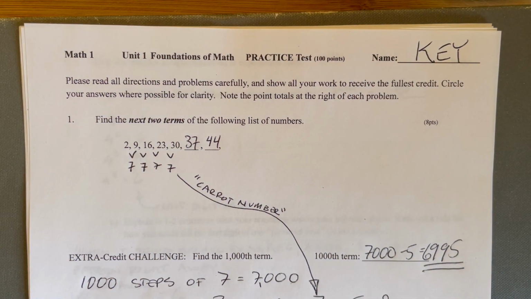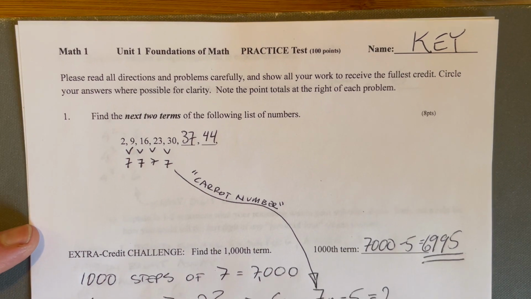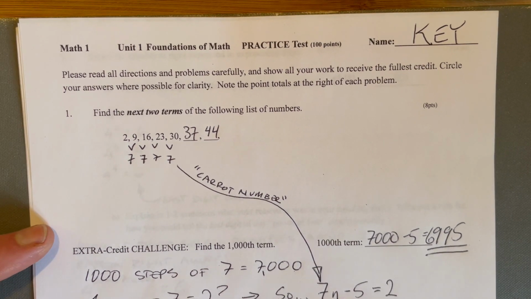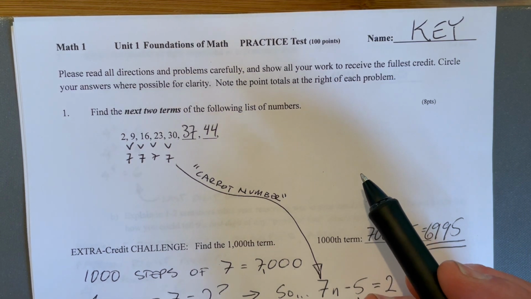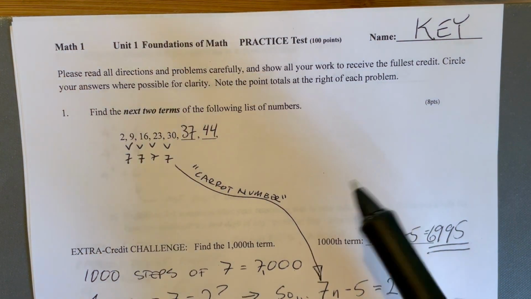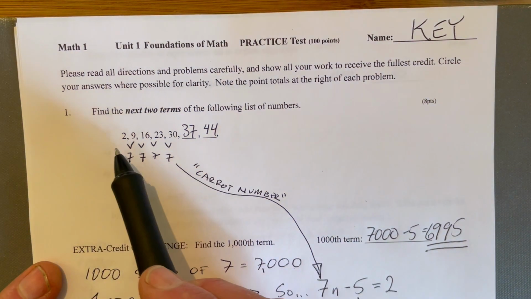Hello everyone. Here's a quick look at how we do this practice test. Hopefully you've tried it on your own and now you're correcting your work. I'll go fairly quickly, so you might have to pause and re-listen to some of this because I'm going to talk fast. Here we go.